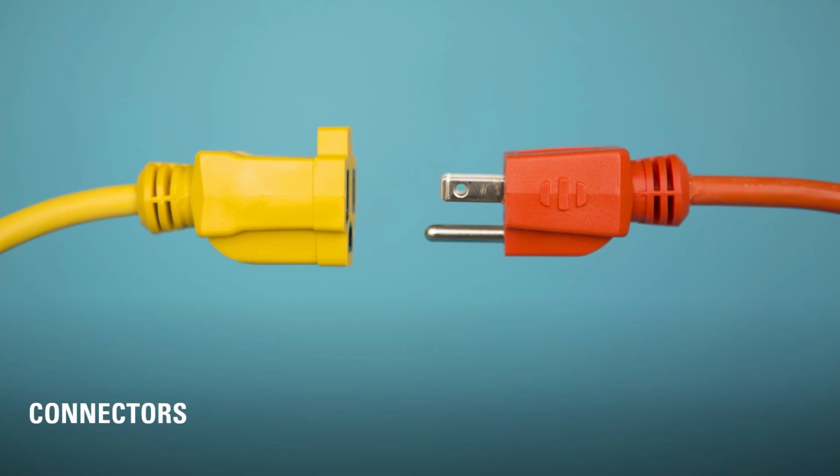Connectors. The heart of Revit MEP. One of the biggest differences between Revit MEP and Revit Architecture or Structure is the presence of MEP connectors. Connectors allow components to behave intelligently, enabling calculations, establishing flow direction, and defining allowable system types.